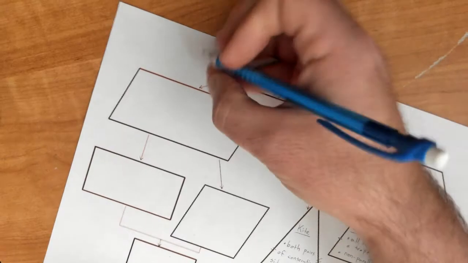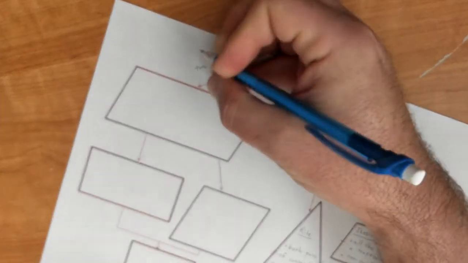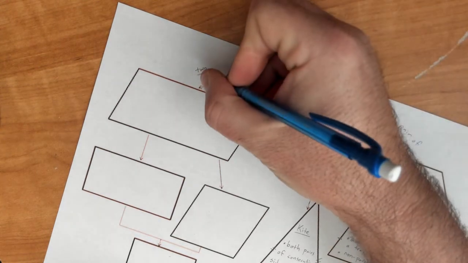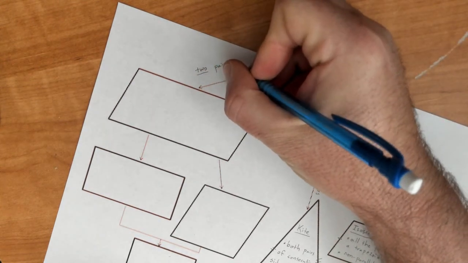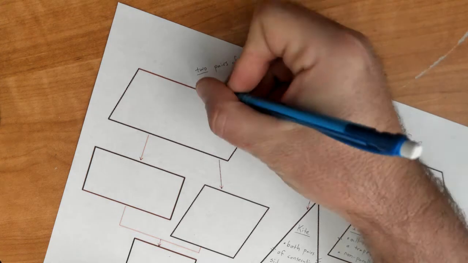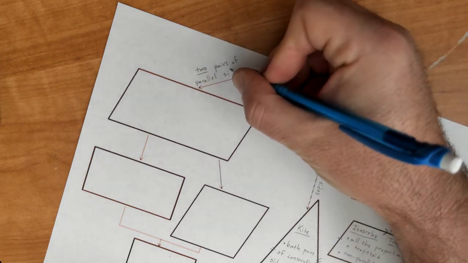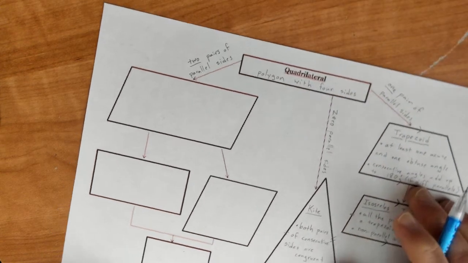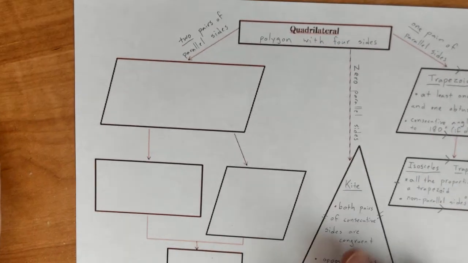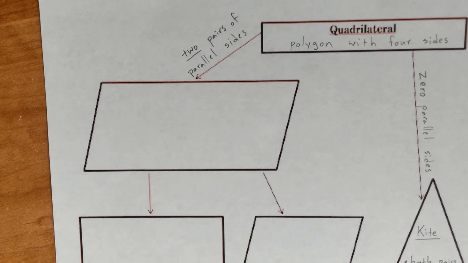Now, when we start getting to two pairs of parallel sides, that's when it starts getting interesting. Because here we've got a lot more options. Okay? When you have two pairs of parallel sides, you have more options. Now I think, again, based on what we've talked about in class, I'm hoping most of you can already tell me what this is.